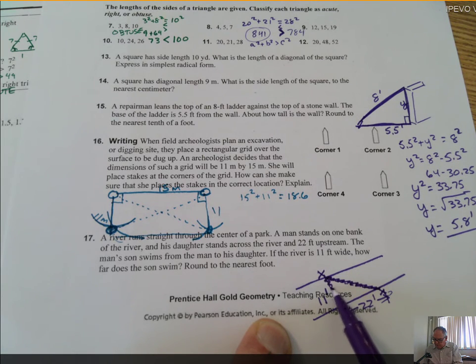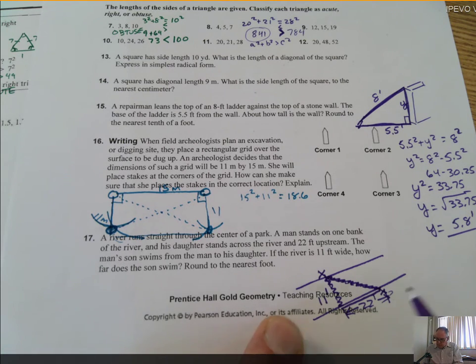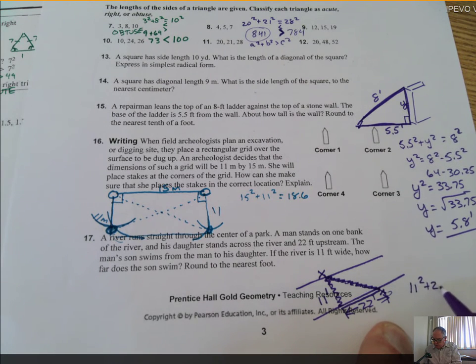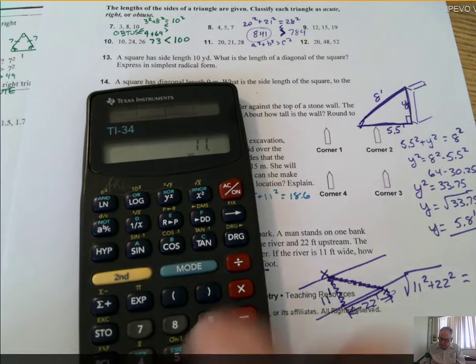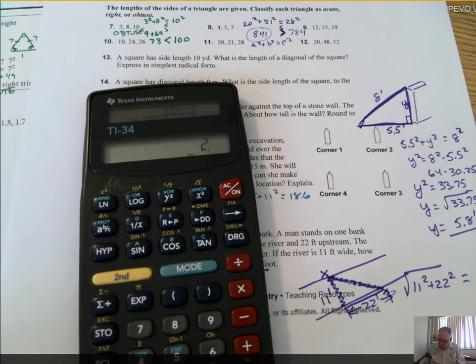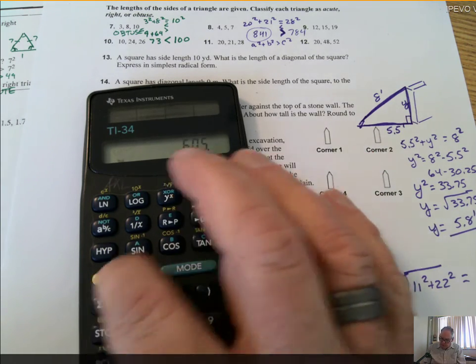So what we have here is a right triangle with an 11 side and a 22 side, and a squared plus b squared equals c squared will let us find the length that the son swims. So we're going to do 11 squared plus 22 squared and take the square root of that, and it says round to the nearest foot, and then that will give us the distance the guy swims. So 11 squared plus 22 squared equals 605.